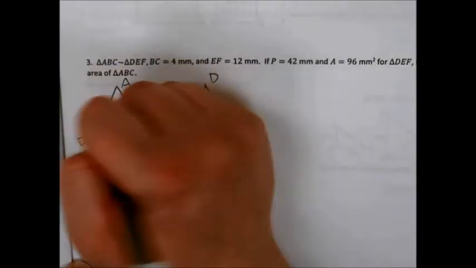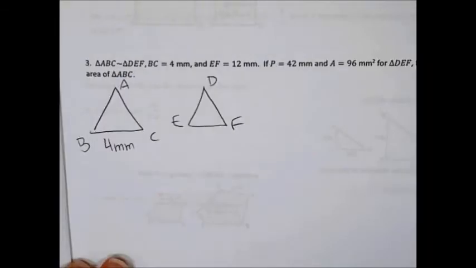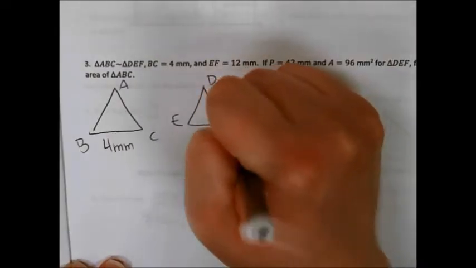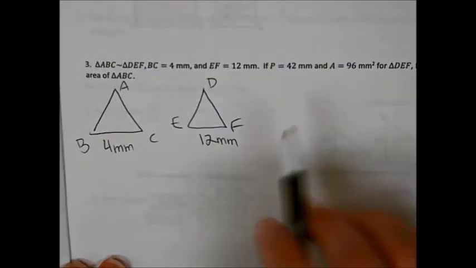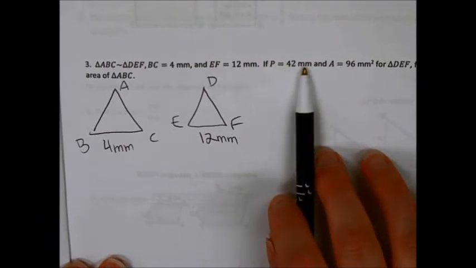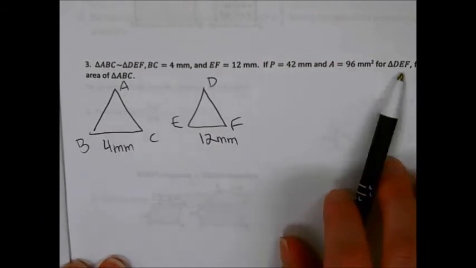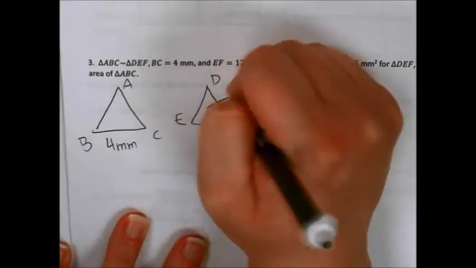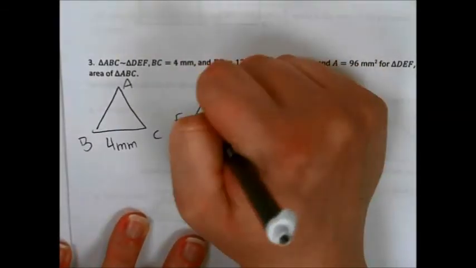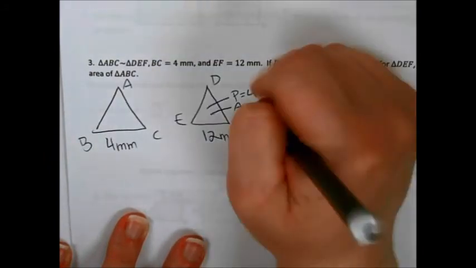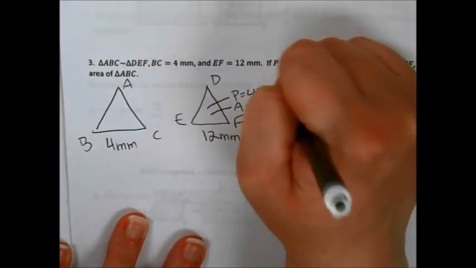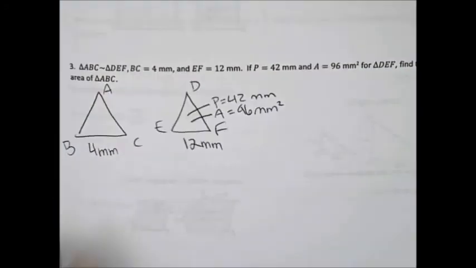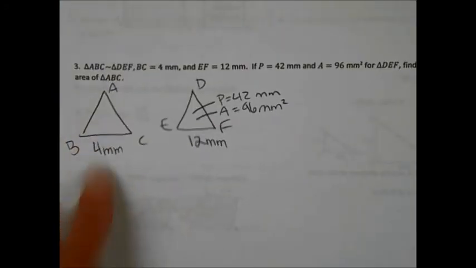BC is 4 millimeters. And EF is 12 millimeters. They're telling me that the perimeter is 42 millimeters, area is 96 millimeters for triangle DEF. So they're giving me this one. Perimeter is 42 and area is 96. So I need to find the perimeter and area of this triangle over here.